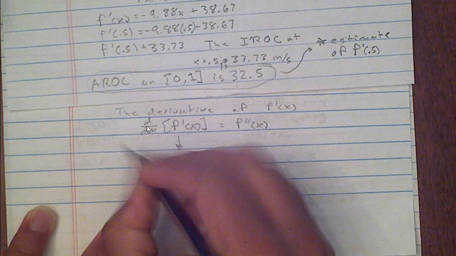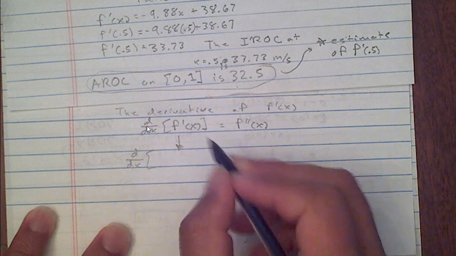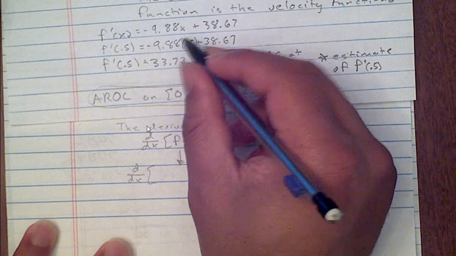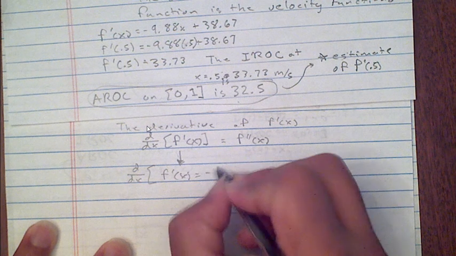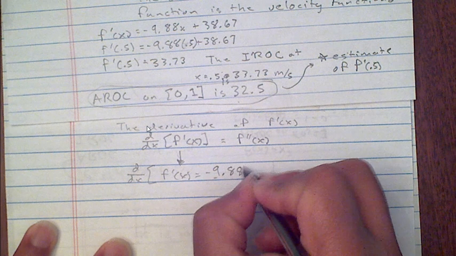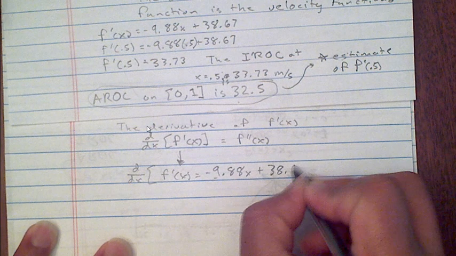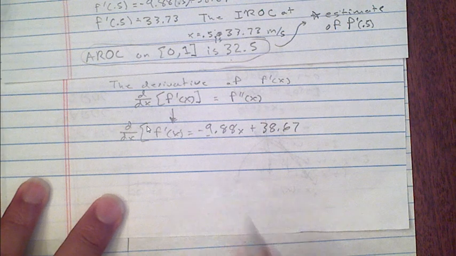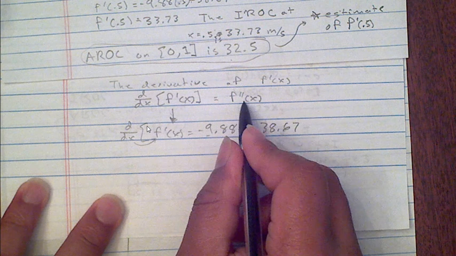If I do the derivative to our f prime of x, which we calculated earlier by doing the derivative to the original function, as negative 9.88x plus 38.67, what do I get? Right there, f double prime of x.